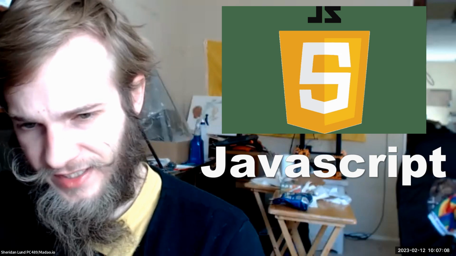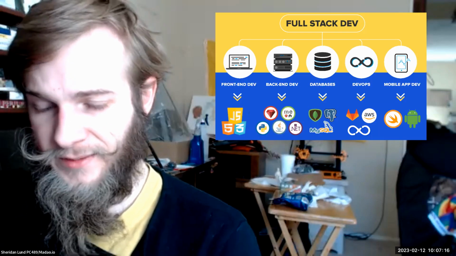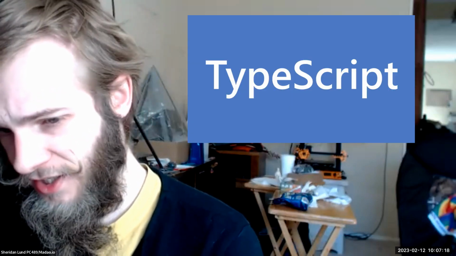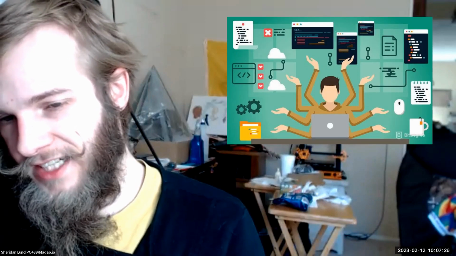And then you can go on to JavaScript, which does interactive logic. And JavaScript is really powerful. It can actually carry you all the way through full stack. I am currently using TypeScript, which is another layer above JavaScript. And it's pretty much everything I need as a full stack developer.